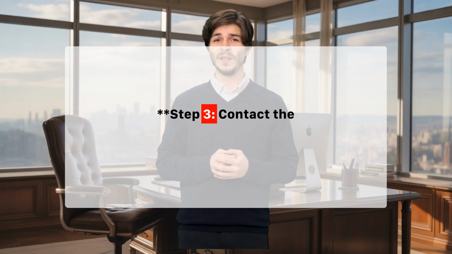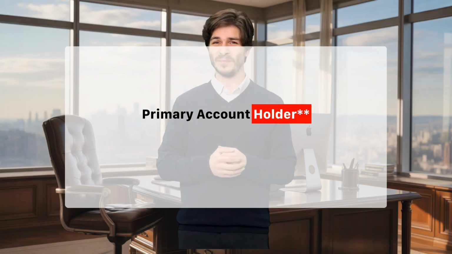Step 3. Contact the primary account holder. Reach out to the primary account holder of the T-Mobile family plan. They will need to log into their T-Mobile account to invite you. Ensure they have your phone number ready, as they will need it to add you to the plan.